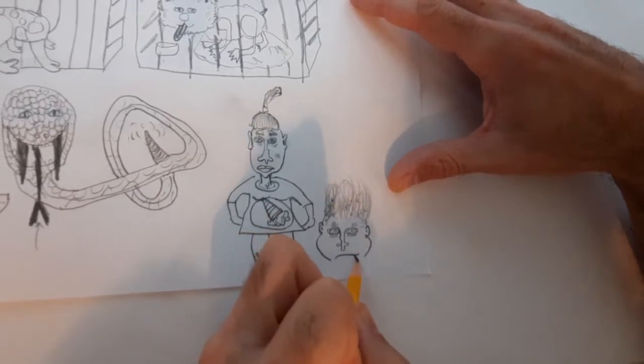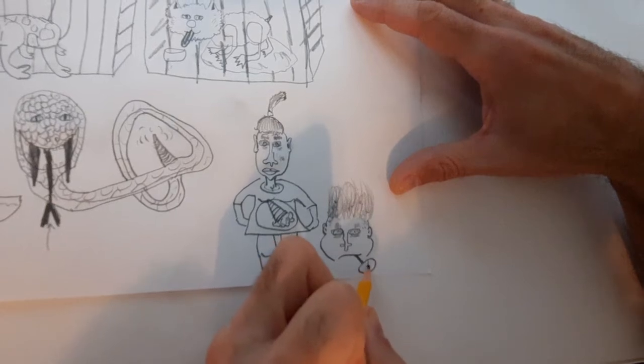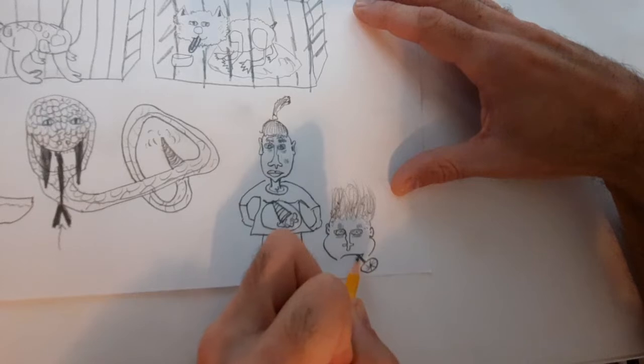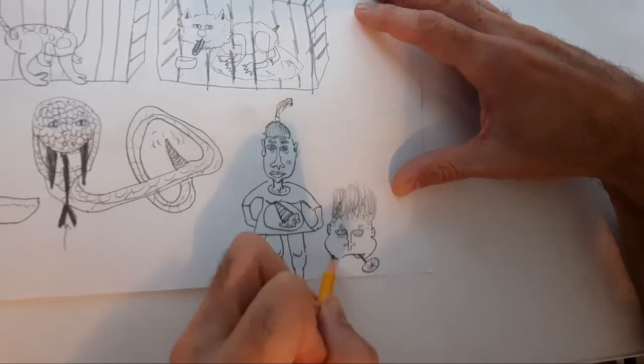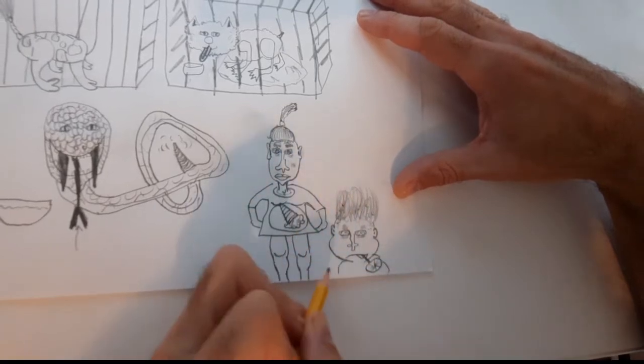And maybe this boy has a lollipop in his mouth. Maybe he's enjoying a lollipop that his babysitter brought him from the gift shop at the zoo. And maybe that's making the animals, including the snake, a little jealous.